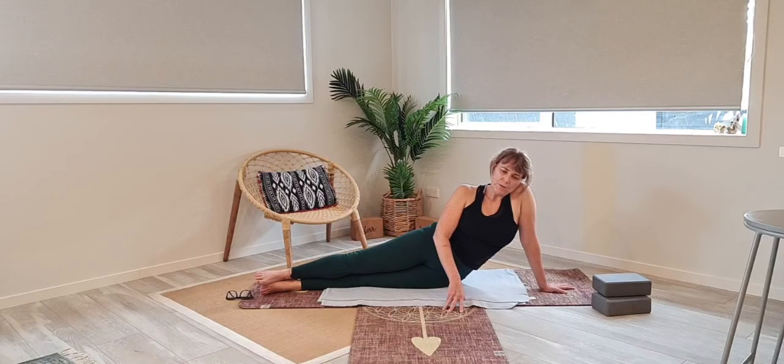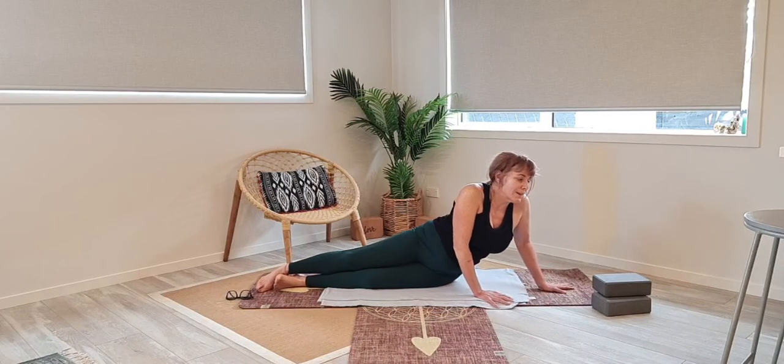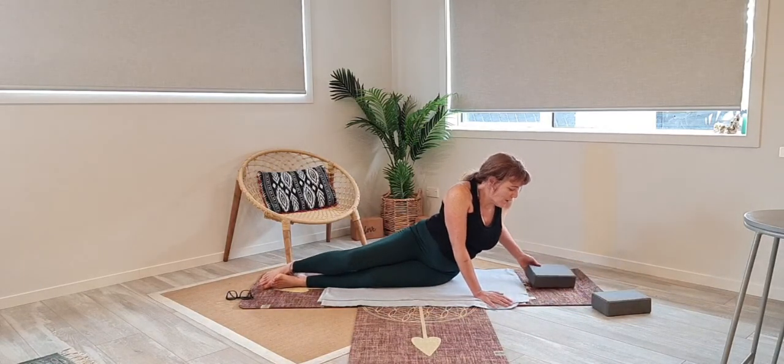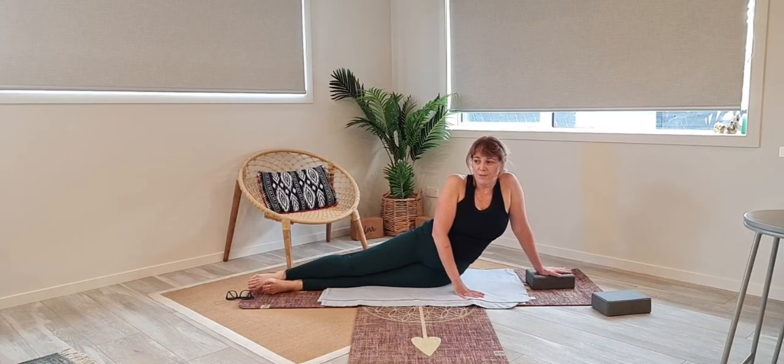Just a quick scan through the body and check that the glutes haven't gripped on. Check the quads and then notice the breath again. Remembering you can modify to find a little bit more if the body has opened up, or you can modify to find a little less if things have become intense.